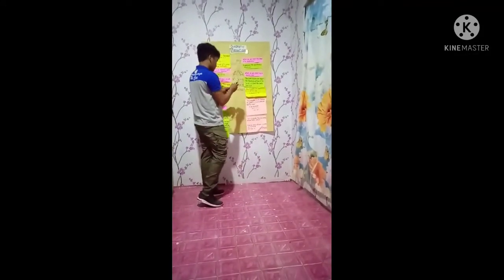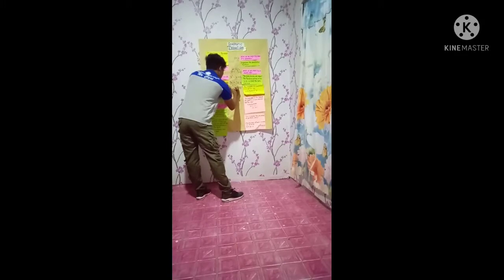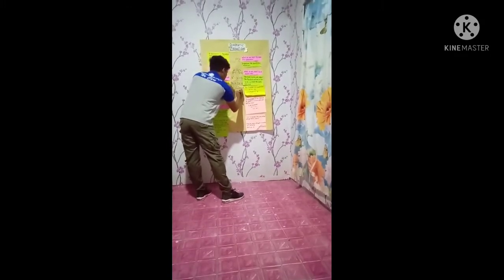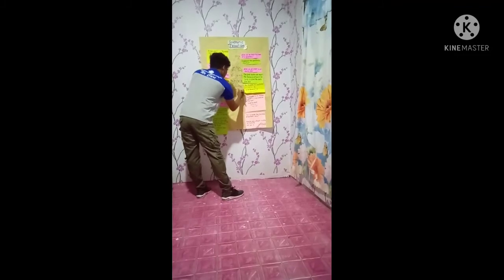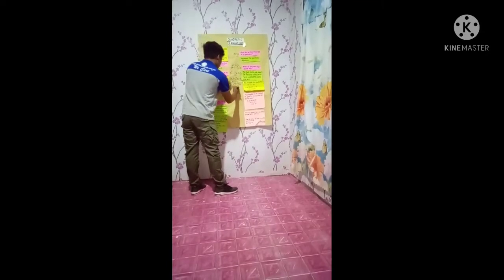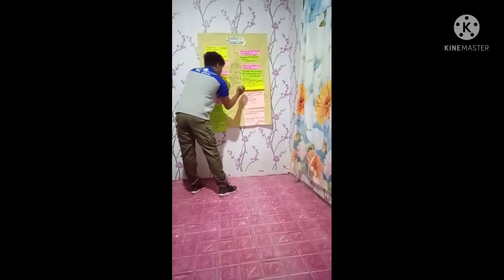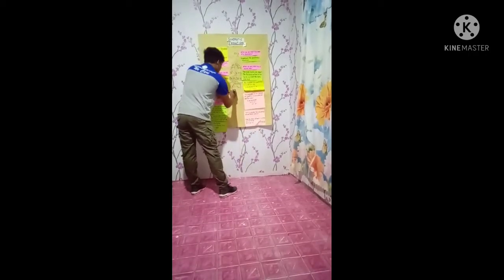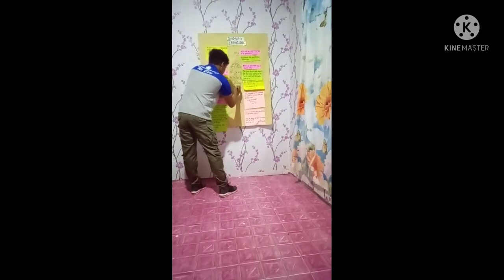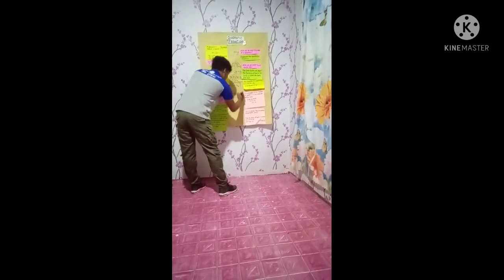For example, ganito. x squared minus 36. So when we factor that, the quantity of x squared minus 36 is the perfect square, siya sang two roots na magkapareho: x plus 6 and x minus 6.